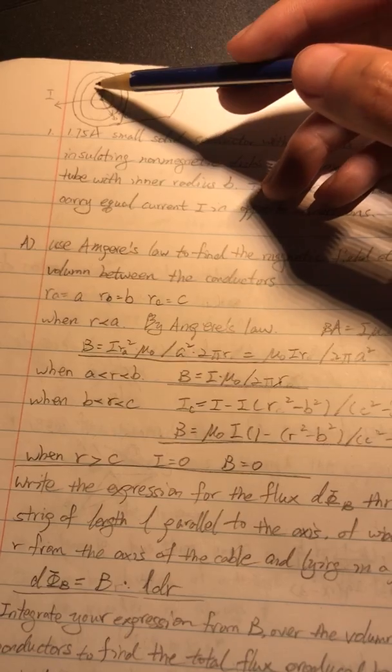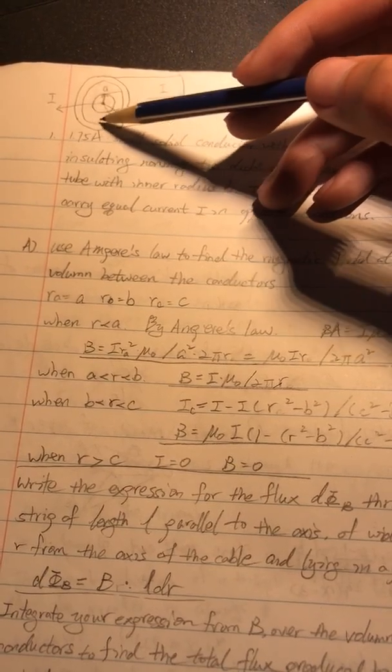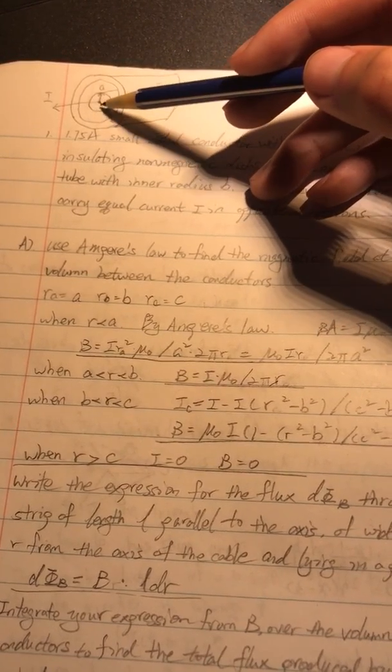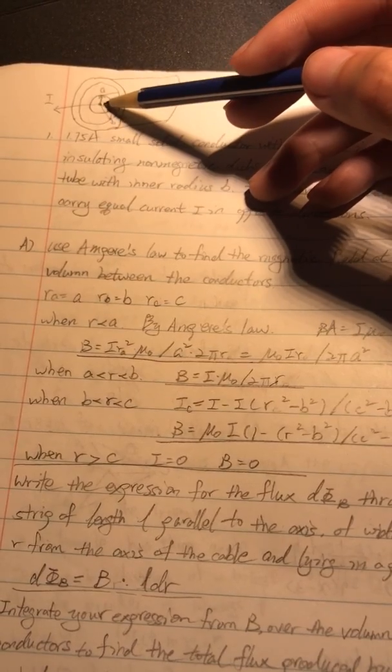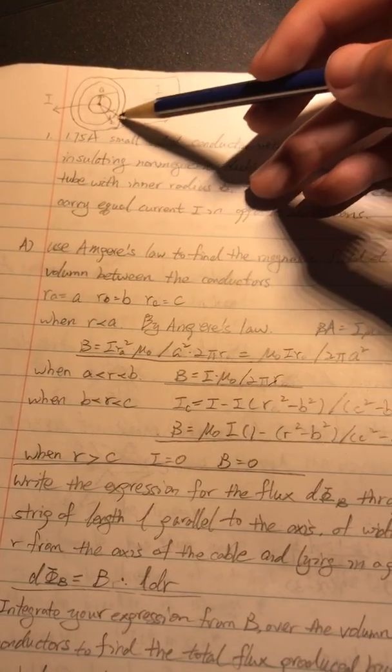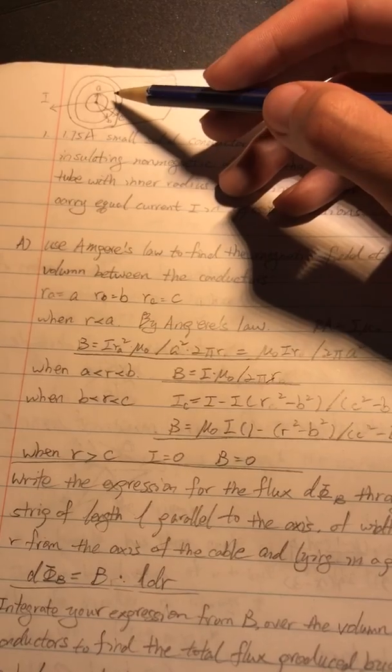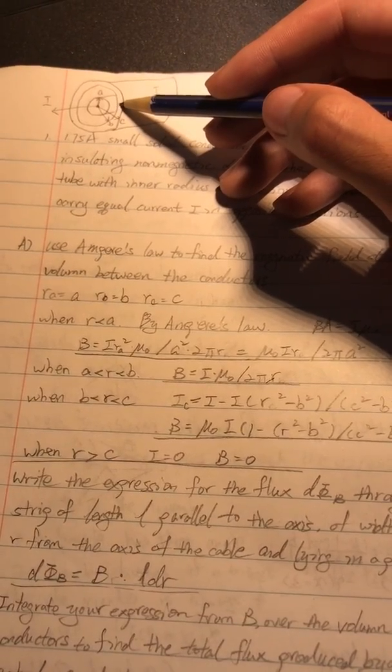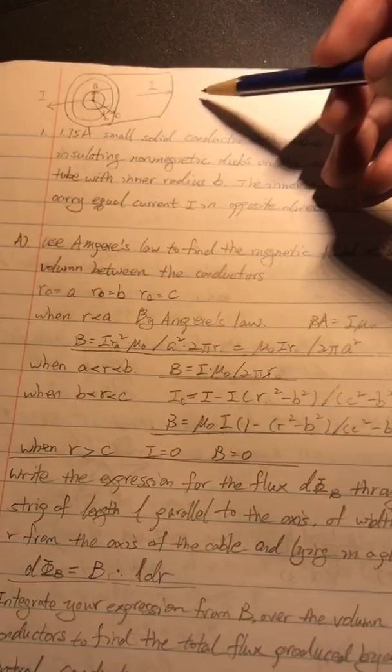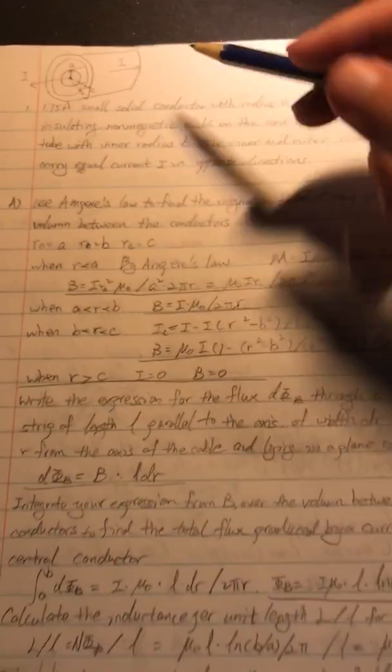And the second point is in this empty space. It's outside the conductor but inside this tube here. And the third one is just on this tube. And the last one is outside the tube.